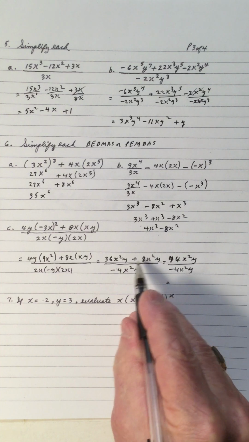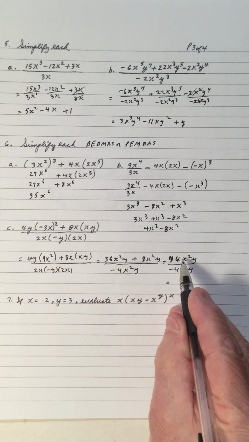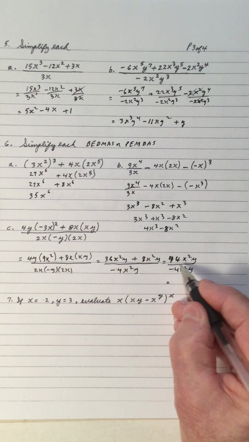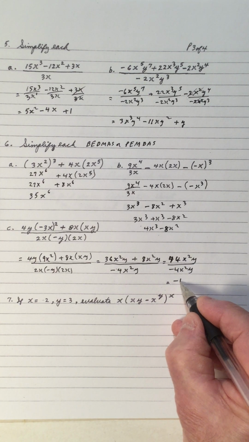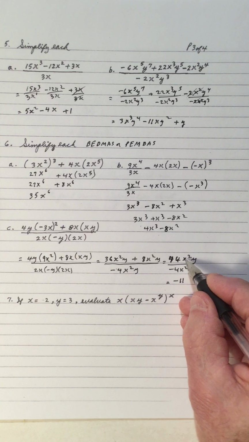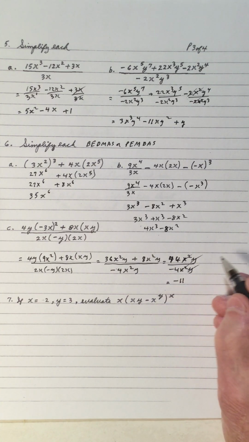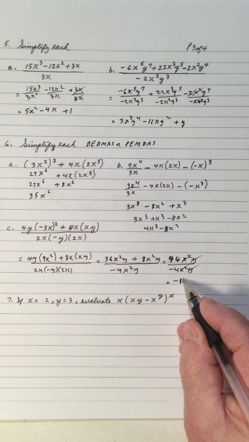So these two terms are the same, so I added them. Now I divide, and 44 divided by negative 4 is a negative 11. X squared cancels out, y's cancel out, so the answer is negative 11.